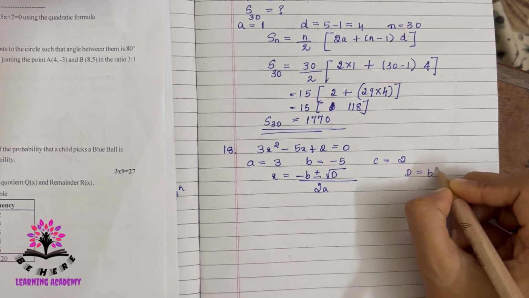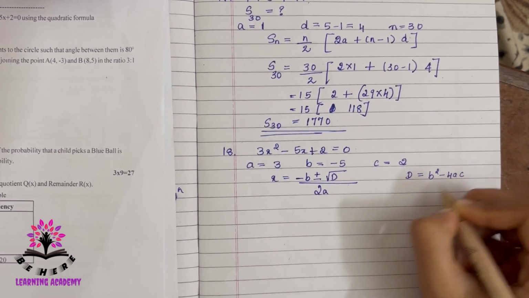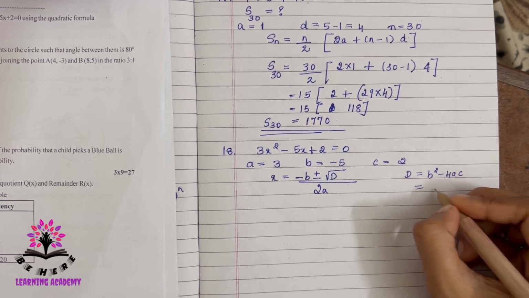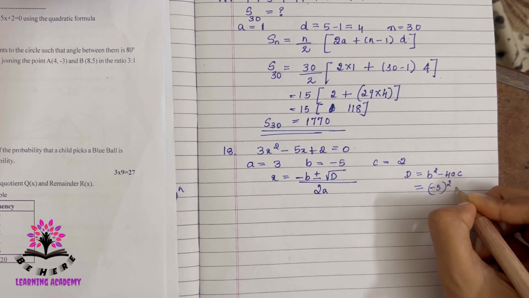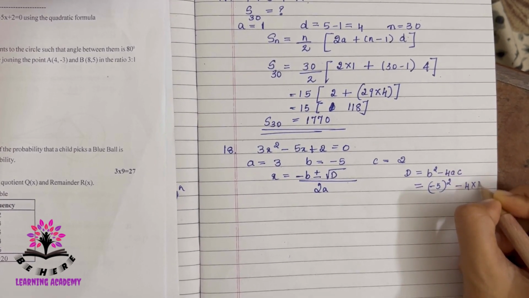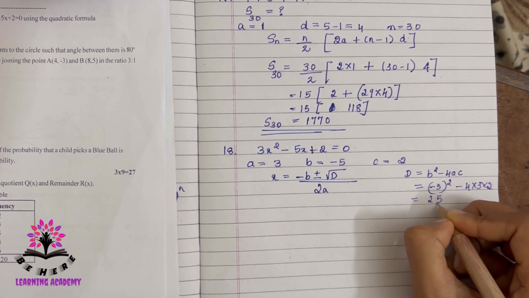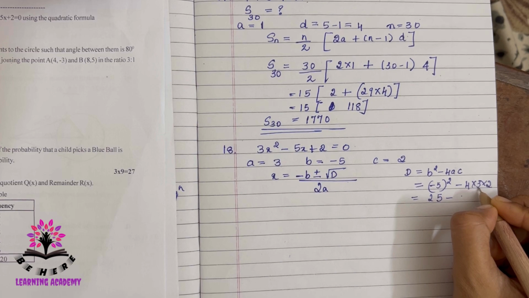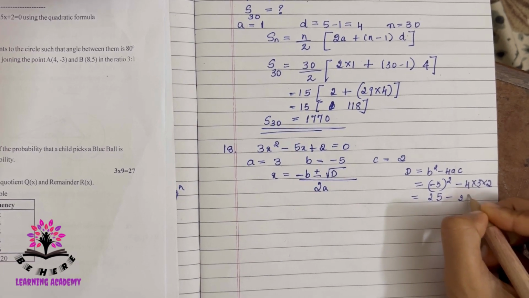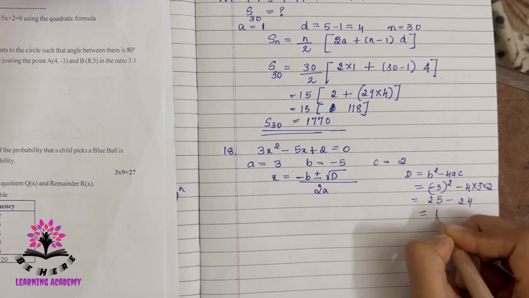D is nothing but B square minus 4AC. B square is minus 5 whole square minus 4 into 3 into 2. So it is 25 minus 4 into 3 is 12, 24. So it is 1.